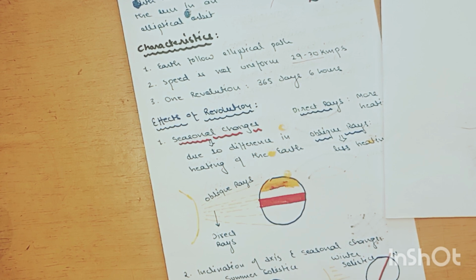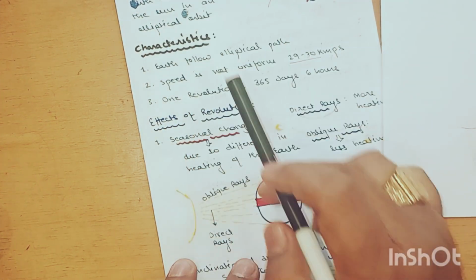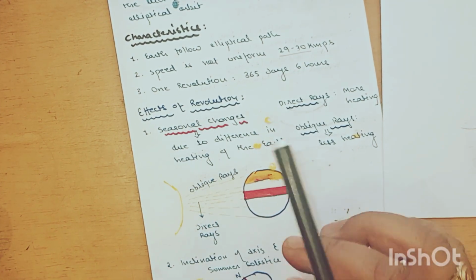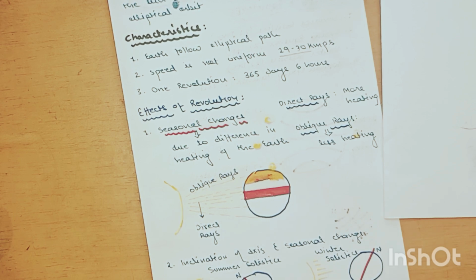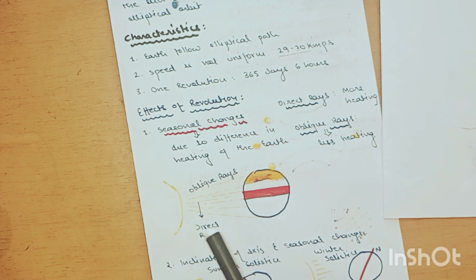So because of which phenomena it is occurring? It is because of the revolution. So in simple terms, you should understand, because of rotation we have day and night, and because of revolution we have changes in season. This is the crux of this chapter. This is the crux and very important thing. Rotation, because of rotation we have day and night, and because of revolution we have changes in the season.